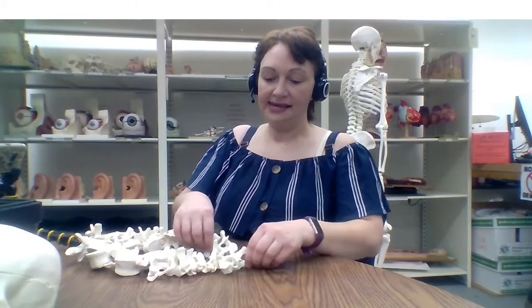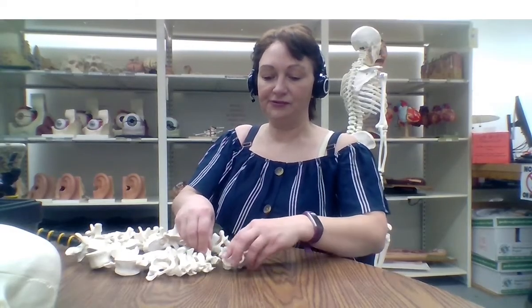Okay? Now, as I said before when I was going over the basics of the skeleton, the term transverse means sticking out to the side, or it means going across in a horizontal direction. So if you were to cut my head off, that's a transverse cut. Okay?